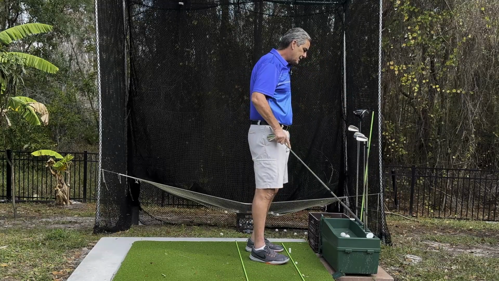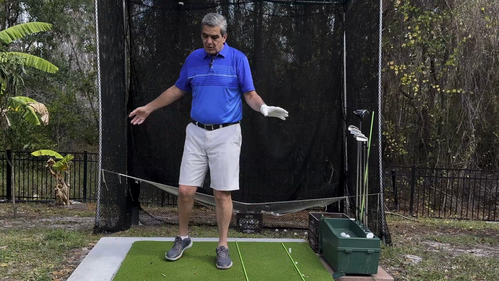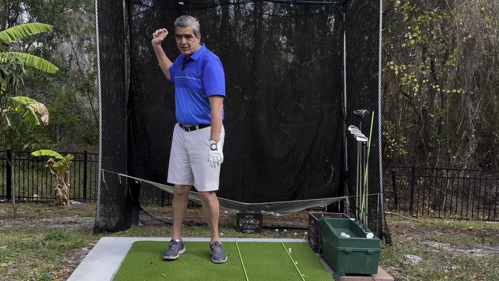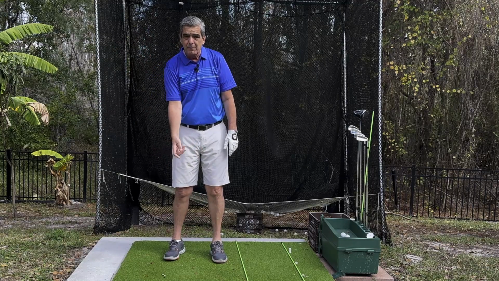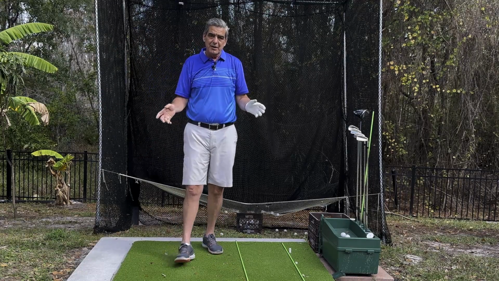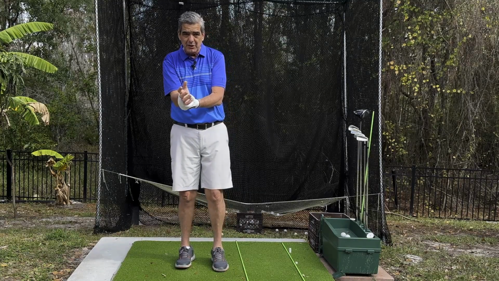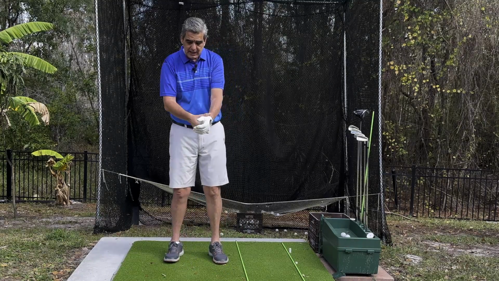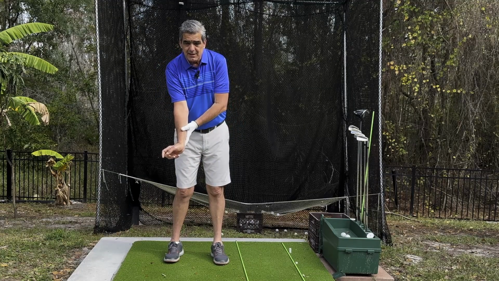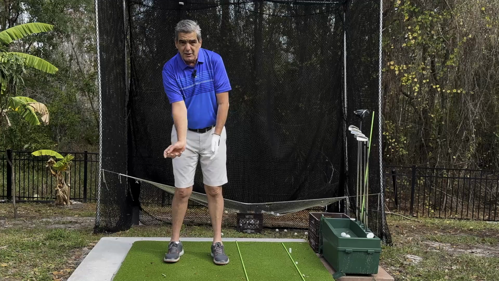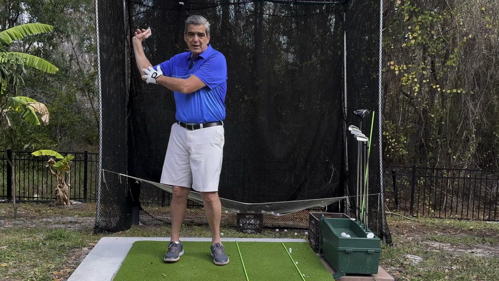Now, why is it that with every one of those clubs, if it appears that I get to the same position at the top, then why does that make a difference down here? The reason it makes a difference down here, I go back to what's going on in your forearm here and in your wrist and even in your lead hand. You're activating certain muscles, certain tendons, and certain nerves. And no matter what position you get to at the top, those things are activated.